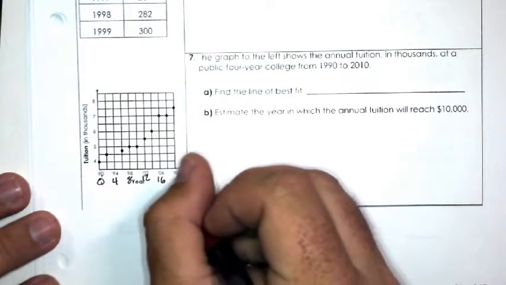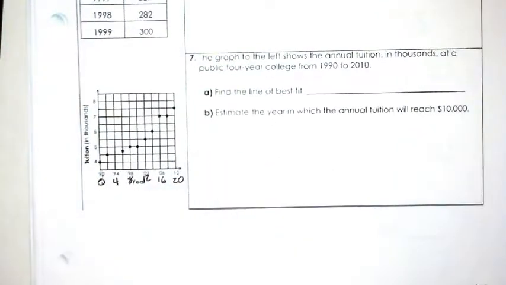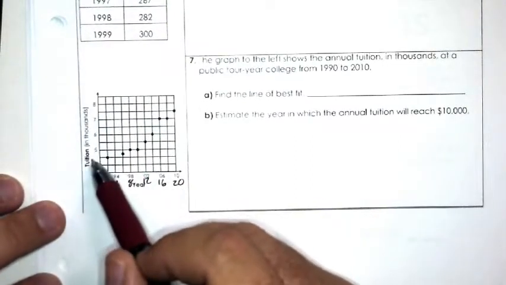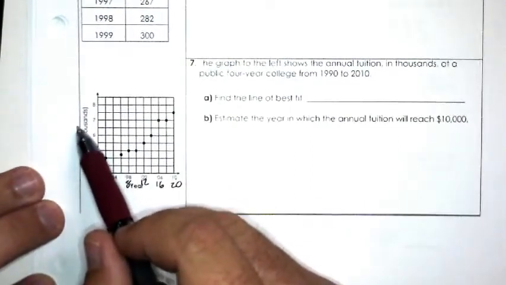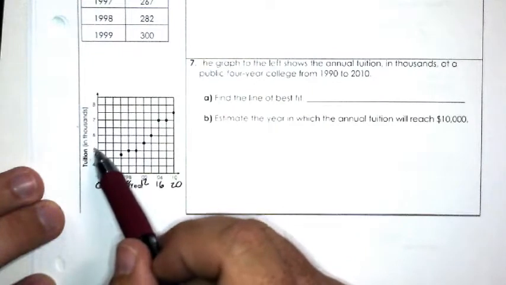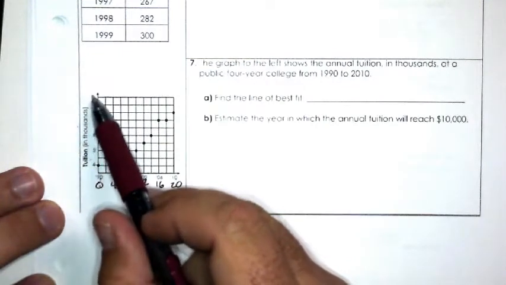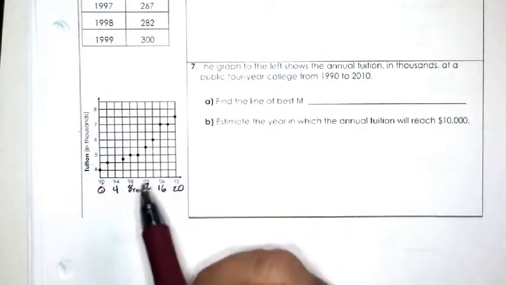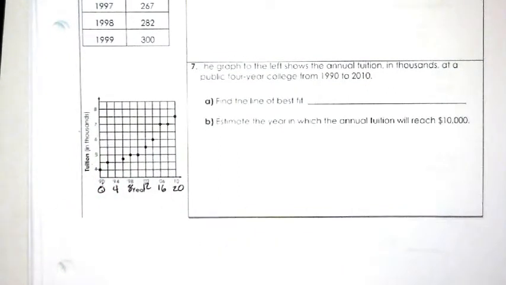Now, the values here are tuition in thousands. So that's 4,000, 5,000, 6,000, 7,000, 8,000. However, we're not going to use the thousands. We're going to use the single digit that it has here. We just need to know that it represents thousands. So, let's go to our table. How do I get to my table? Stat, edit. Clear my table. So I hit clear, enter.